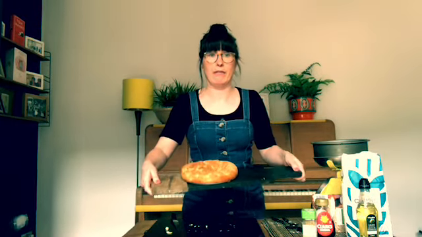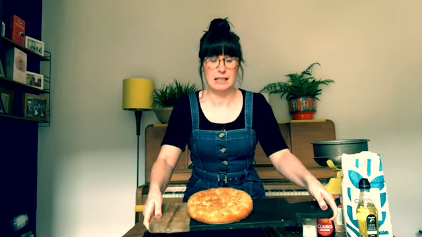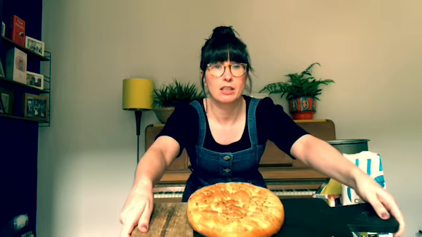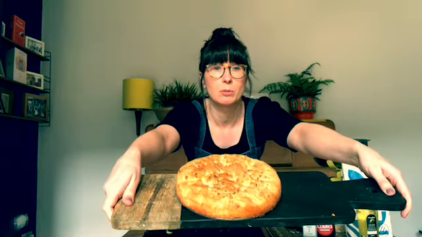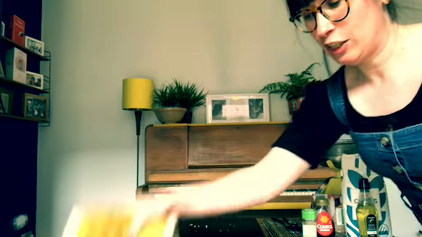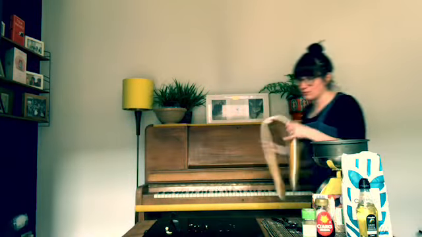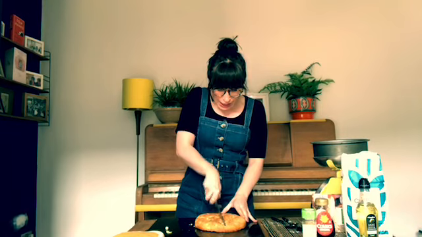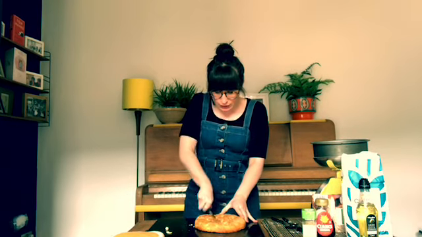Here's my final outcome. So I'm going to slice it up. Actually, bring it a little bit closer. Can we see? It's got that really nice golden brown finish on it. So I'm going to slice this into pieces so you can see the outcome now. Without dropping it this time. Okay, so I'm going to slice it up. It should be really crispy on the top.